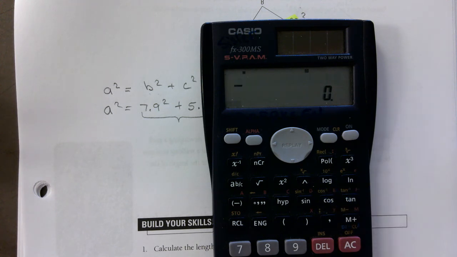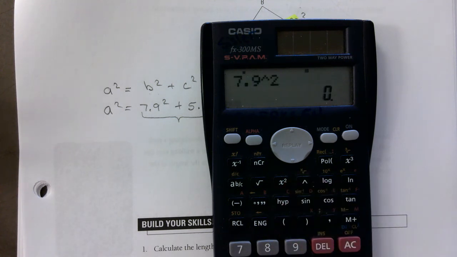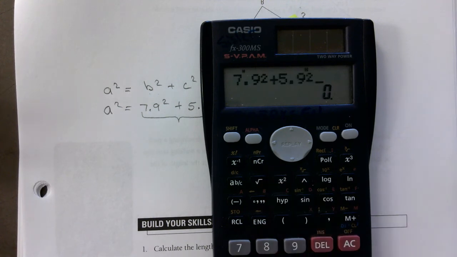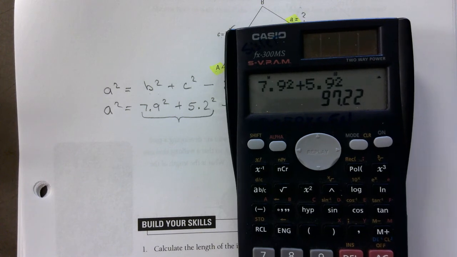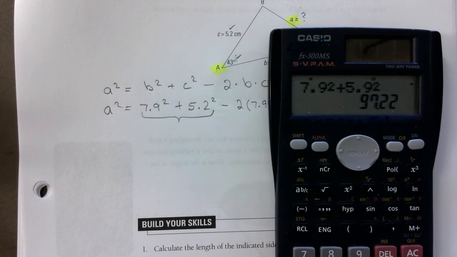So let's say you don't have the x squared button, so 7.9 squared. If you use the hat like that, it will square it for you. But I will use this 7.9 squared plus 5.9 squared, and I will figure out what that is. Do not drop any decimals. 97.22 exactly.